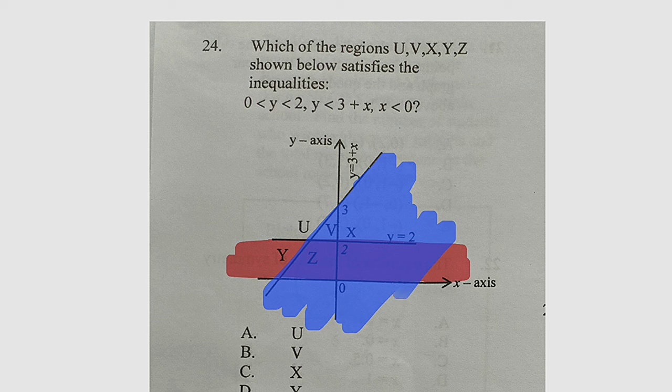I just want to find the points of intersection between the 3 shades. Then lastly, we have x less than 0. This is where x is equal to 0, right? Anything less than 0 means negative values from the origin to the left hand side. We are going to shade everything here to the left. Everything to the left.